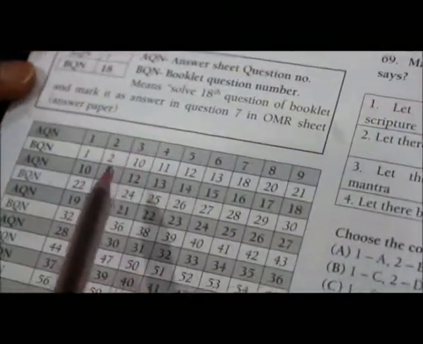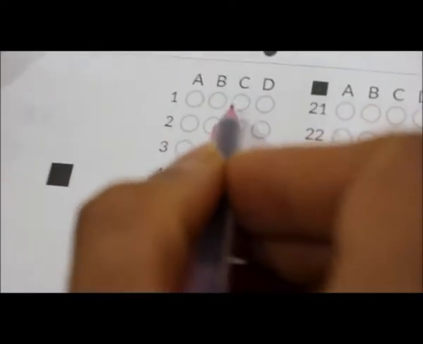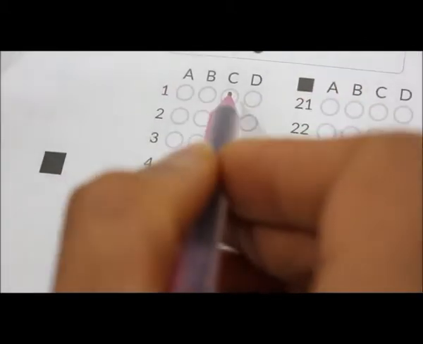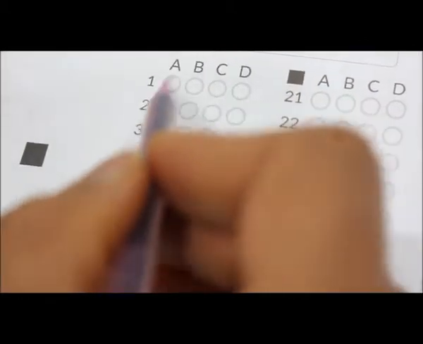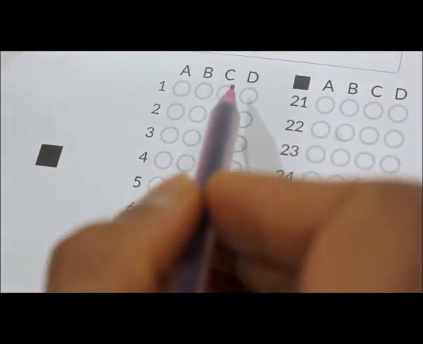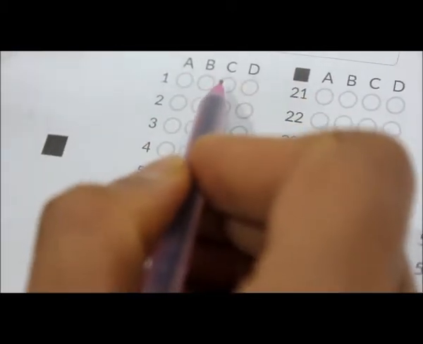This table is given because of one interesting thing you may have observed while solving the booklet. If you see your question paper and your answer sheet, the answer sheet only has A, B, C, D options, and you have to just mark one right option there, right? That means each question should have 4 options, out of which you have to choose one right option and mark it here.